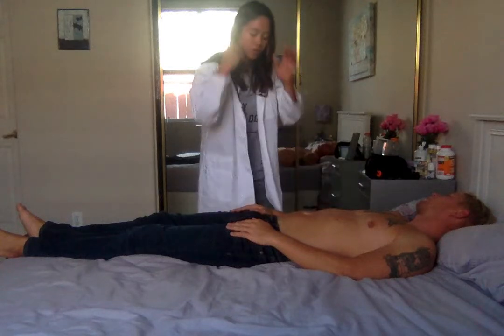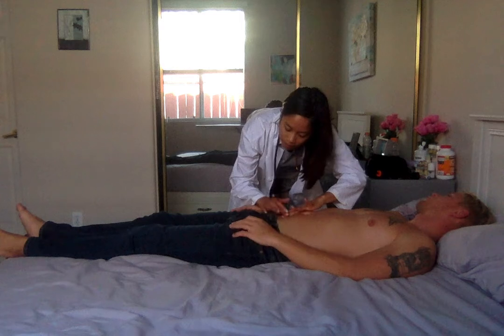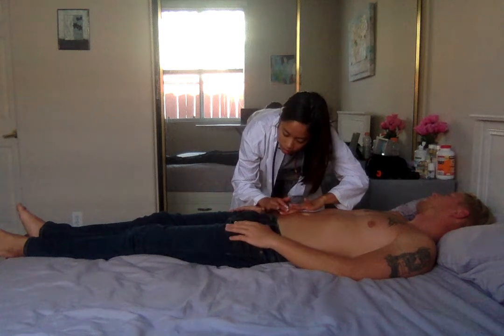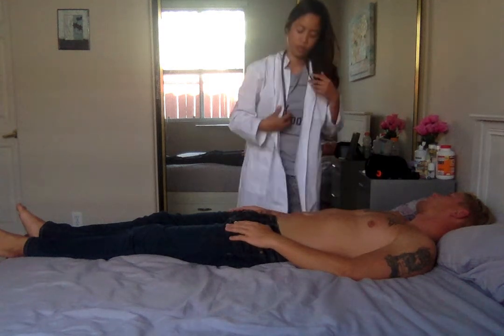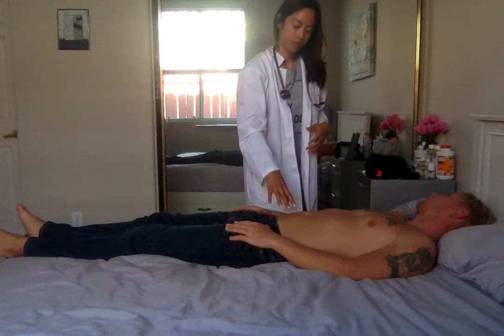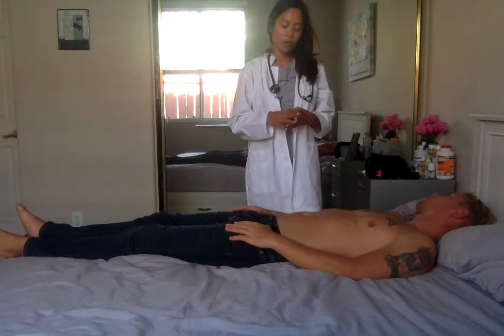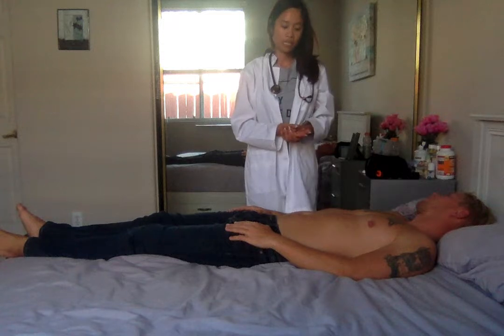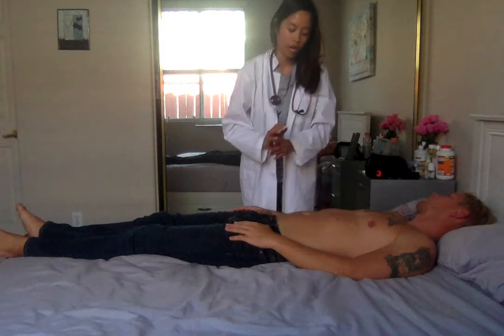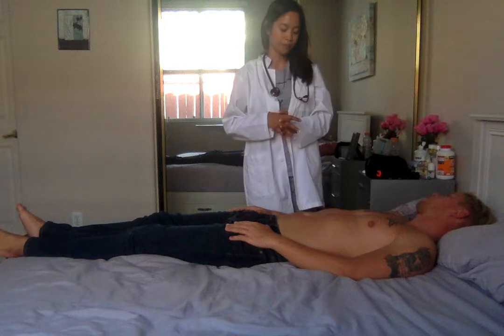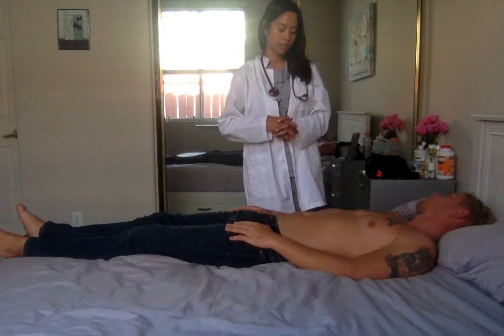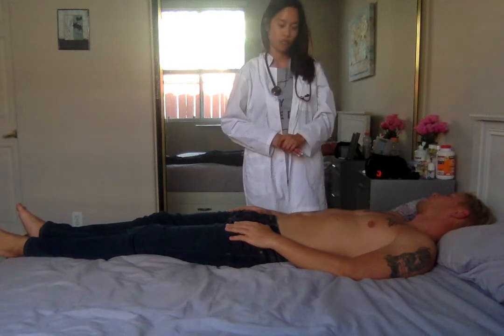So in this area, I actually noticed a little bit of dullness to the area, which may indicate a distended bladder. The other areas are tympanic, which is a normal finding.